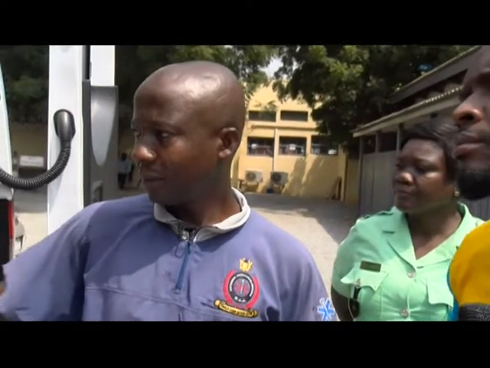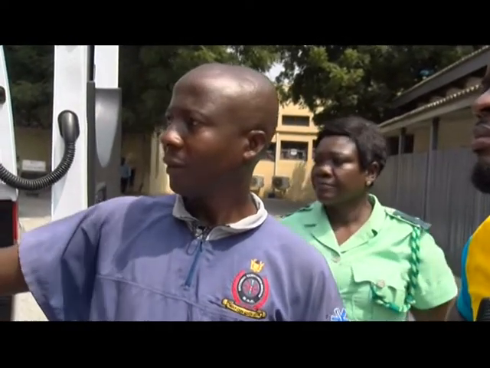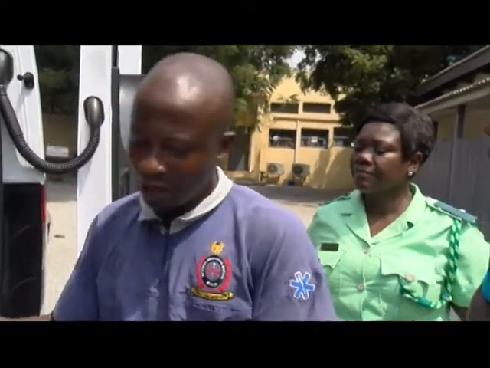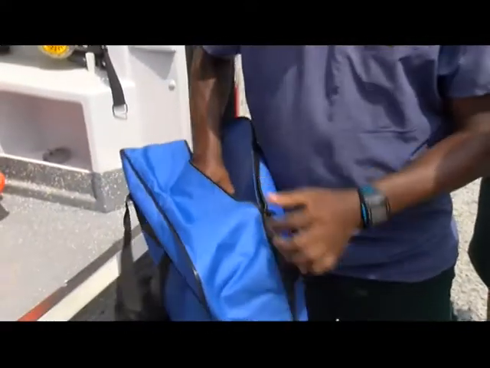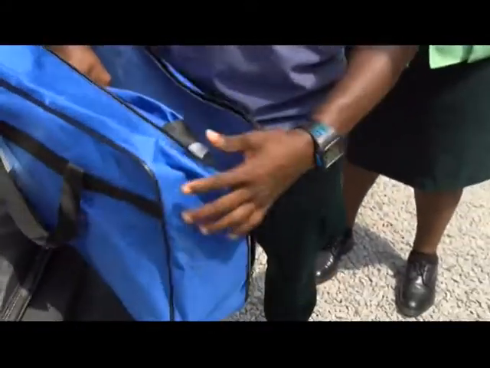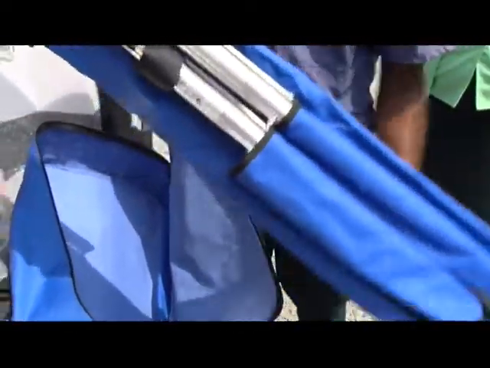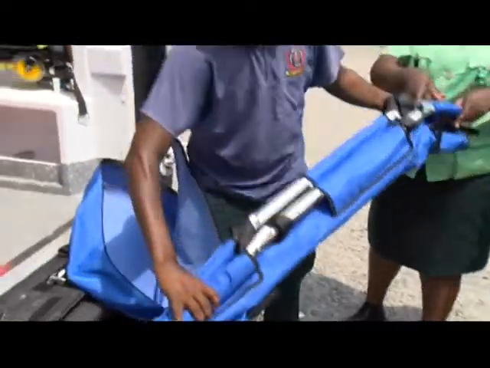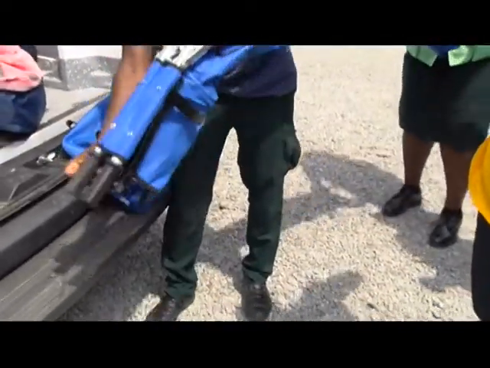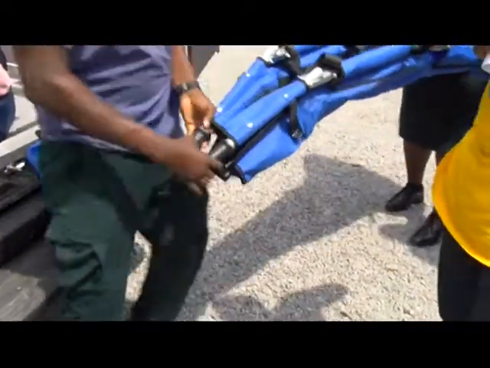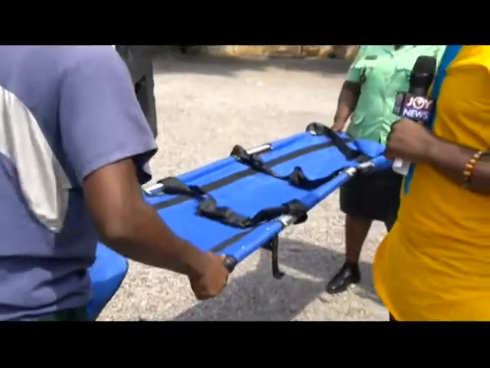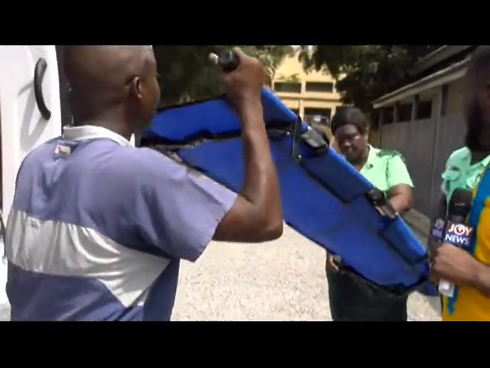The two bags. So this is also a foldable stretcher. It's made so simple. You can carry it. So this is how it is.